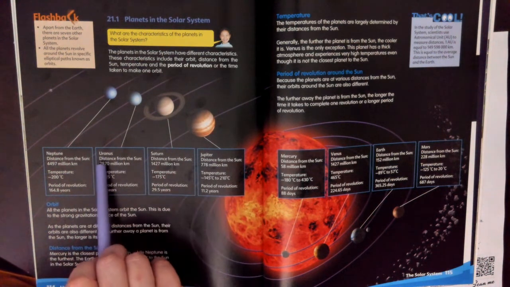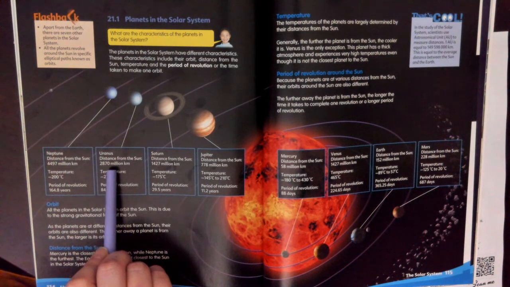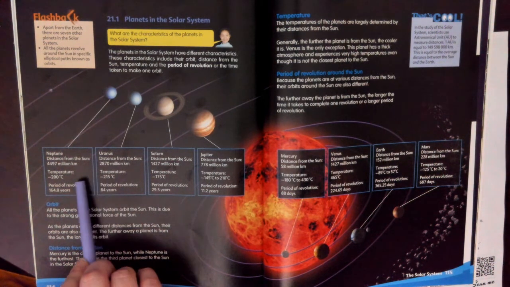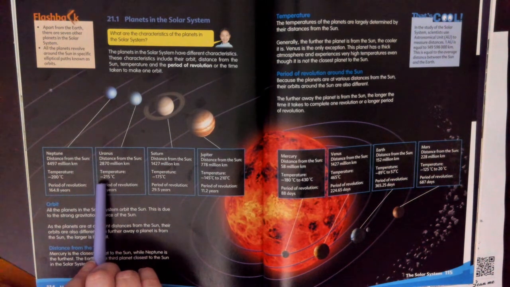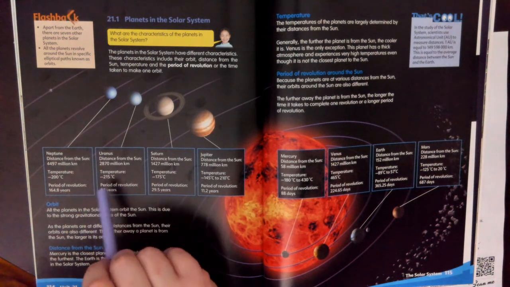Uranus. Distance from the sun, 2,870 million kilometers. Temperature, negative 215 degrees Celsius. So it's even colder than Neptune, even though it's a little closer to the sun. Period of revolution, 84 years. So you might be able to see Uranus twice in your lifetime going around the sun.